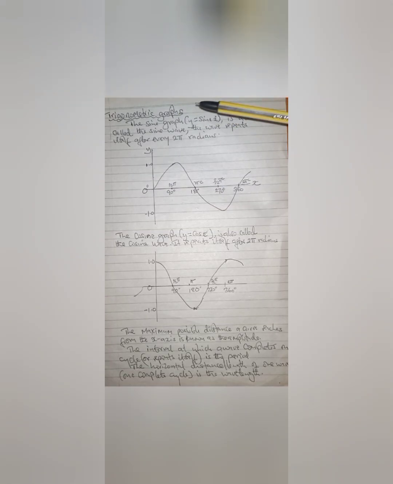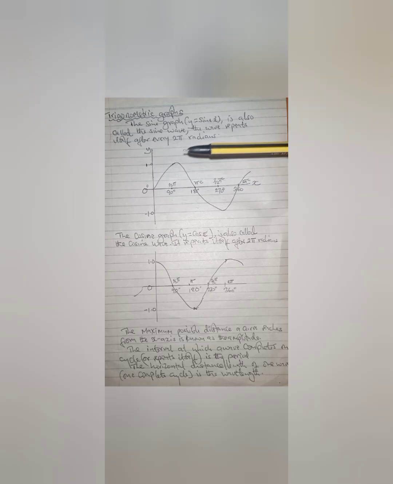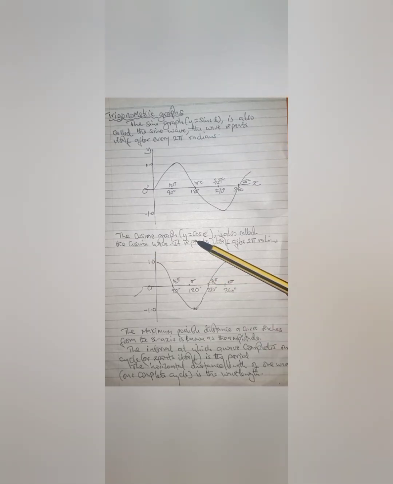Trigonometric graphs. We have the sine graph, which is normally written as y is equals to sine x. It's also called the sine wave. The wave repeats itself after every 2 pi radians. Now we also have the cosine graph, normally denoted as y is equals to cos x. It's also called the cosine wave. It repeats itself after 2 pi radians.